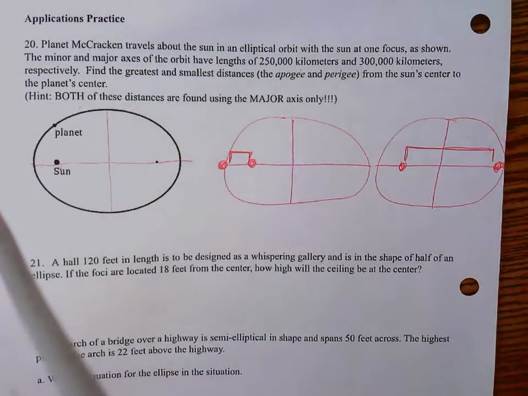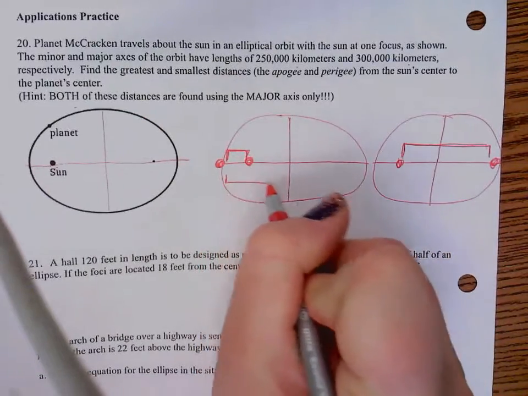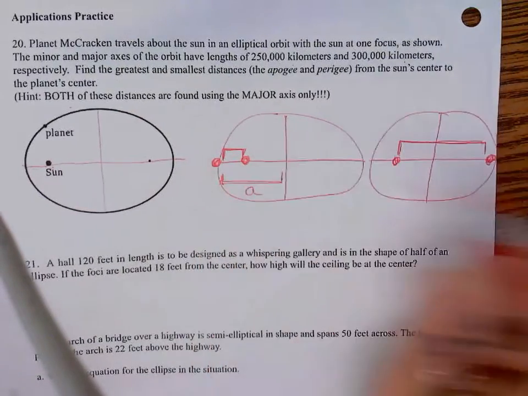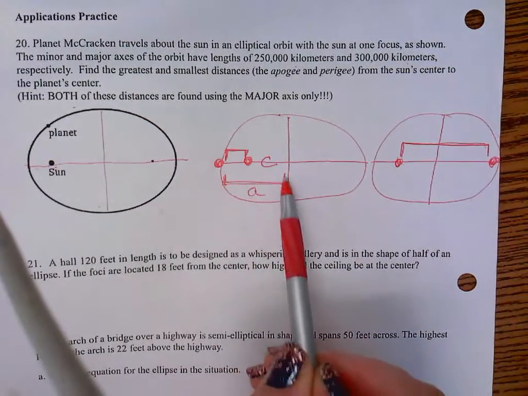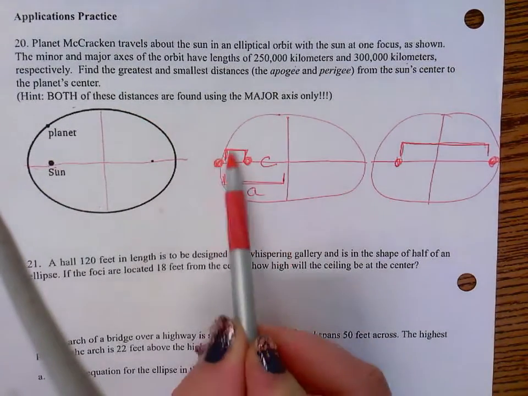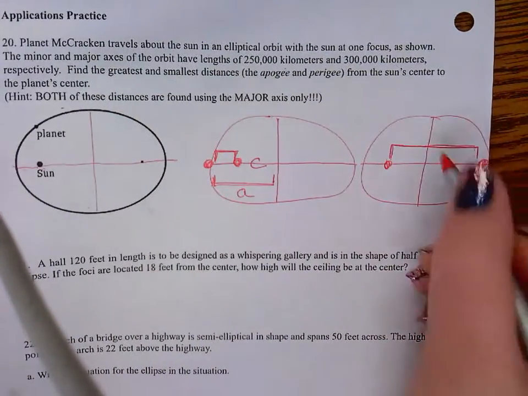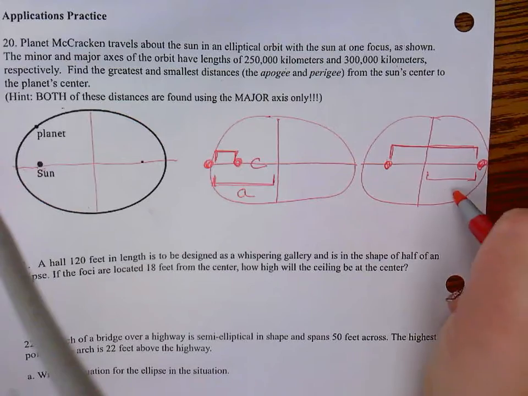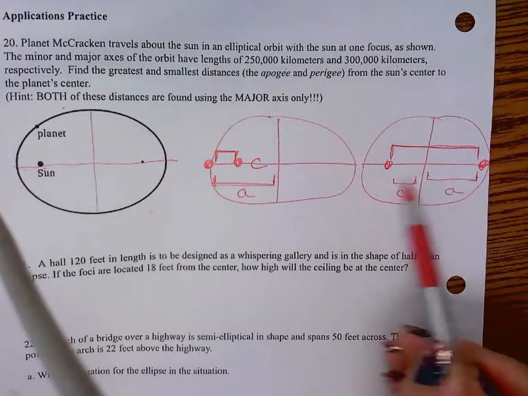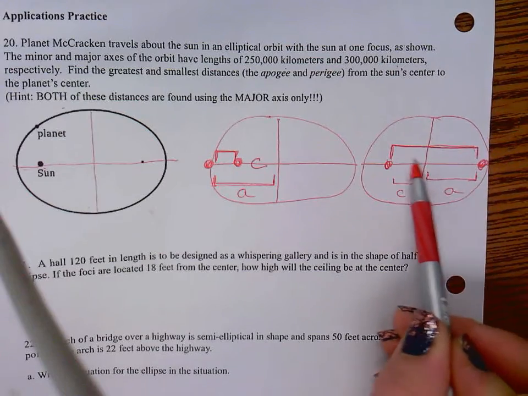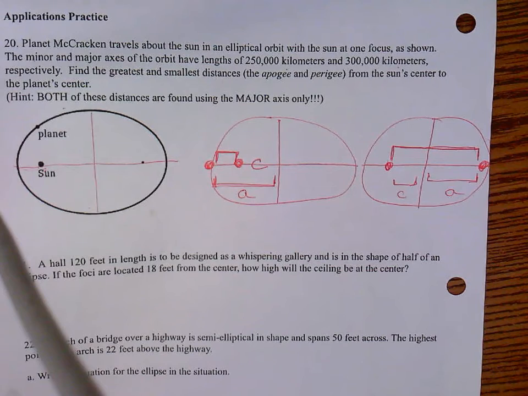I need to solve for A, B, and C because this distance right here is A, and this distance right here is C. So if I take A and subtract C, aren't I going to get that missing distance that I'm interested in? And likewise over here, this distance is A and this distance is C. So if I add together A plus C, then I'll have this total distance that I'm interested in. So I need to solve for A, B, and C.